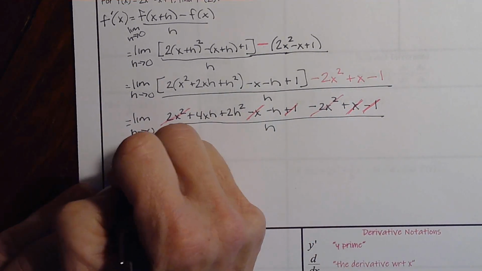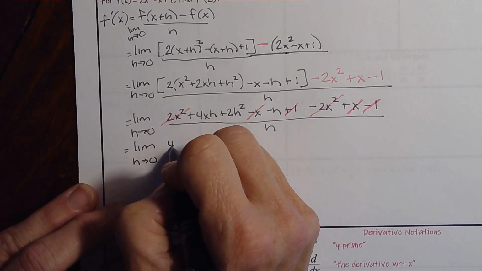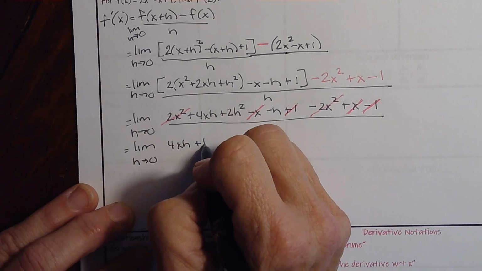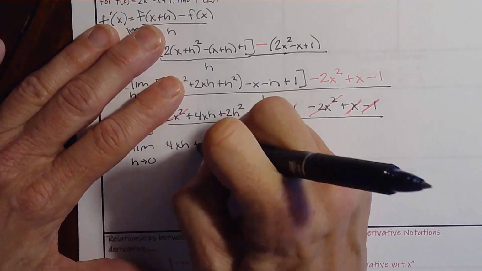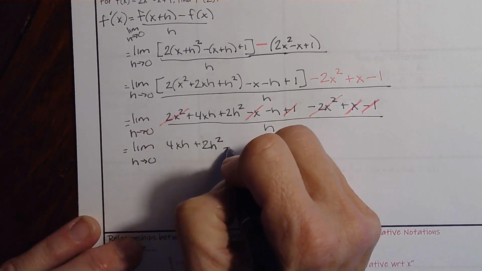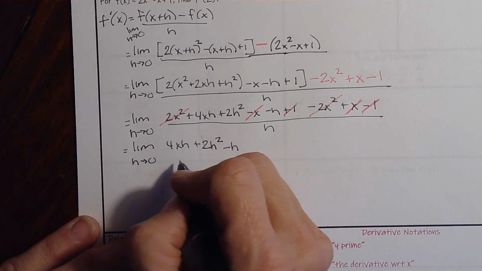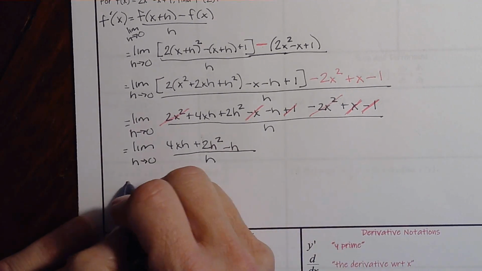So what I'm left with is the limit as h approaches 0 of 4xh plus 2h squared minus h, and all of that is over h.